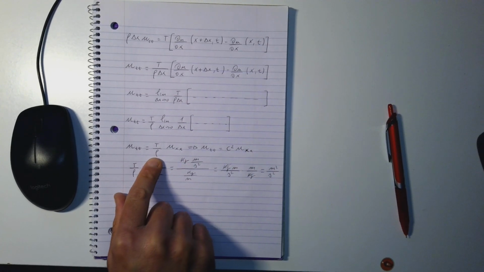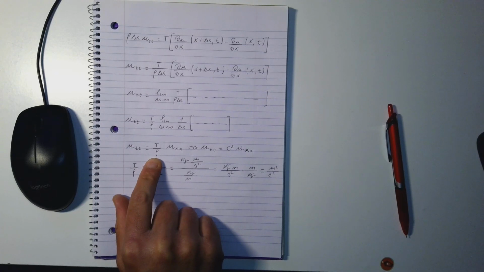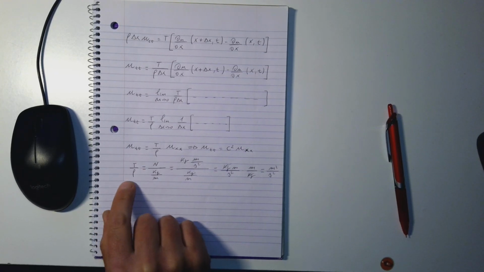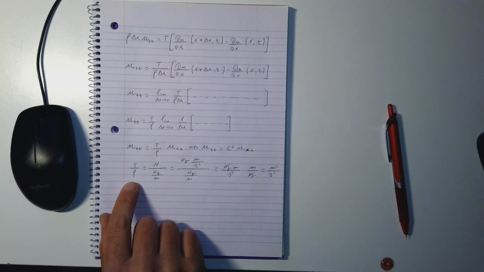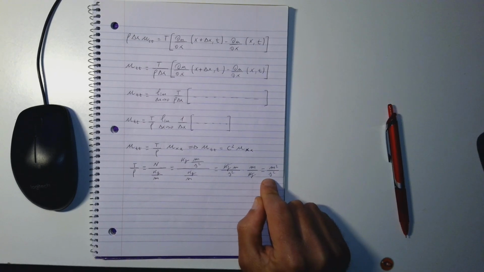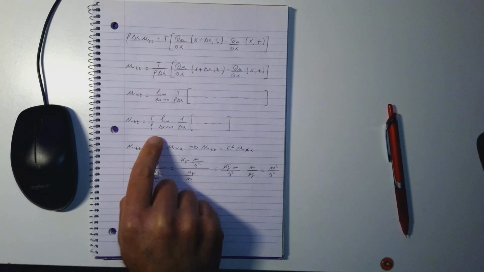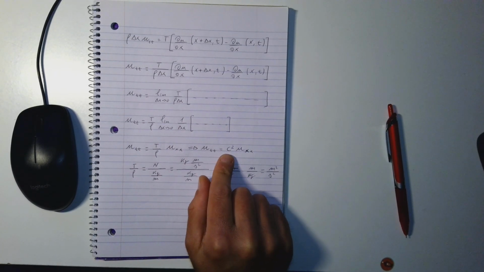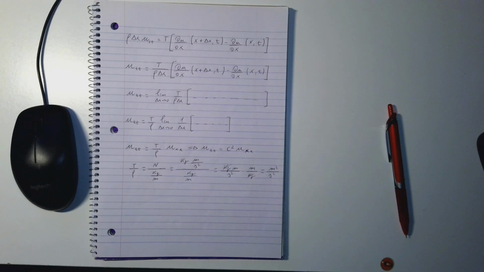We said that T over rho, we did a little bit of dimensional analysis. We know that T over rho is basically a speed squared, so we can replace this T over rho with c squared. Again, of course, depending on which physical system we are looking at, this speed can be the speed of sound, speed of light, and so on.